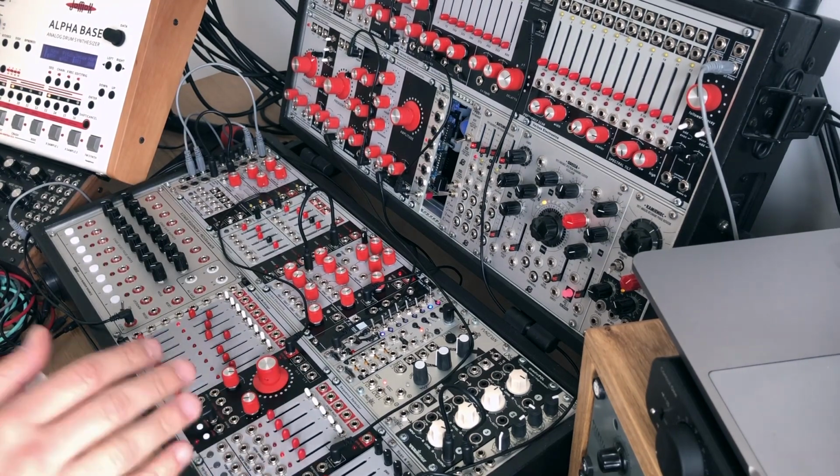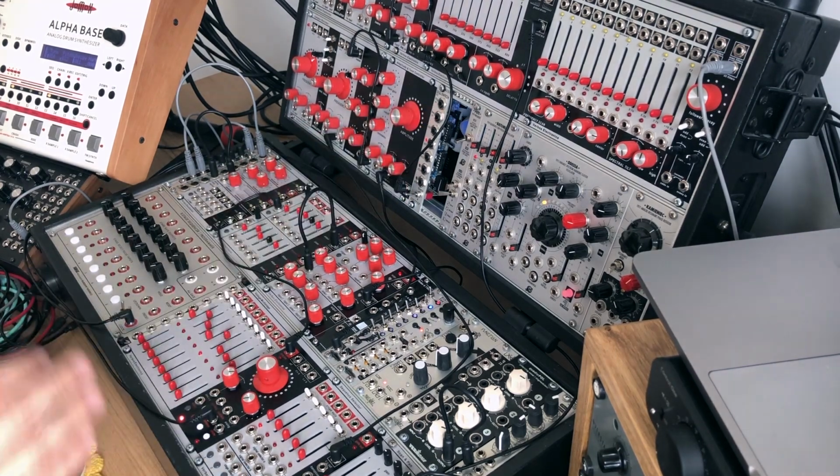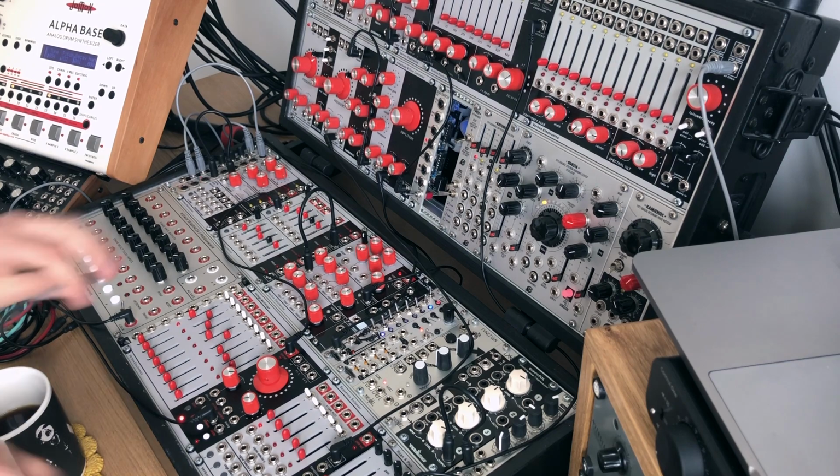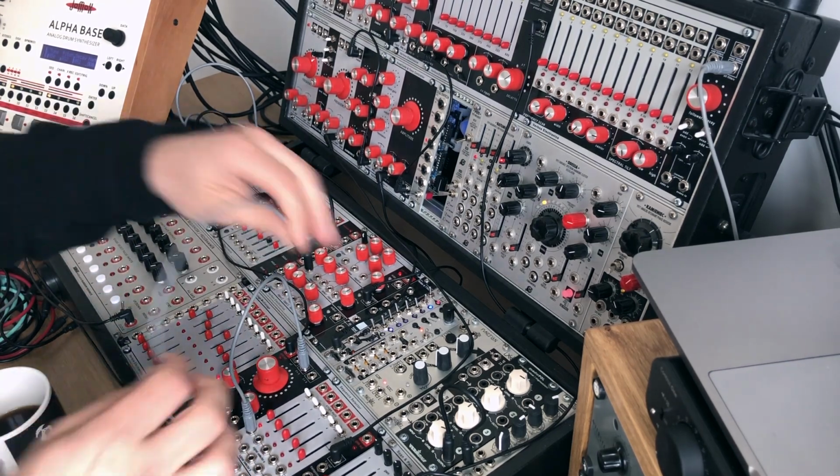Another useful and quite basic way to use the sequence selector, but once again, you could do this with a sequential switch, any one you have will be fine, is to chain the CVA to the CVB.